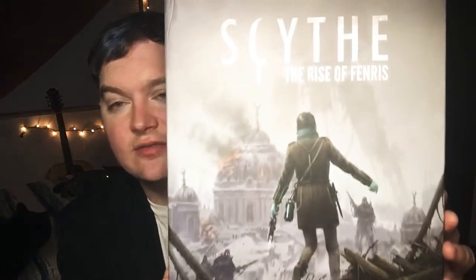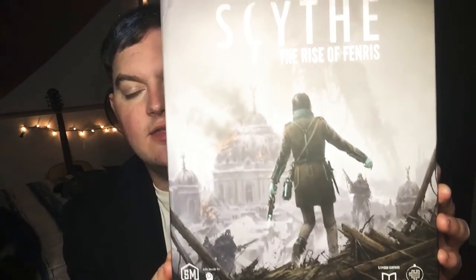So I started to play Scythe, started to really enjoy it, waited for the expansion to come out, and it finally came out. I got a friend together, and we played through the whole campaign. It was Scythe, but it's called The Rise of Fenris, which is just a cool cover right there. The setting takes place in an alternate history post-World War I in Europe, the Russia kind of area, Eastern Europe or whatever. The expansion needs the base game to play.